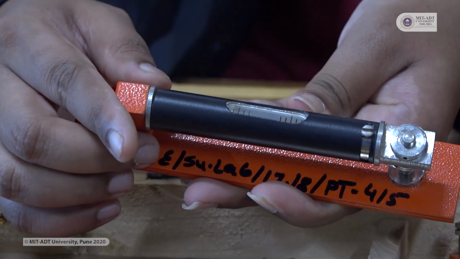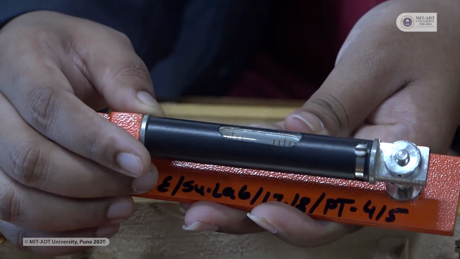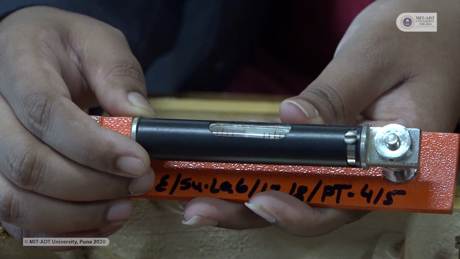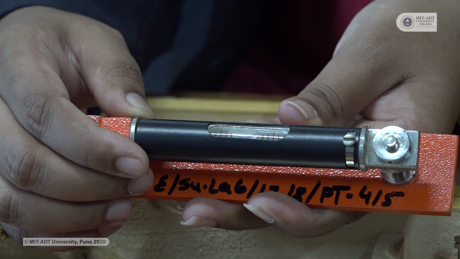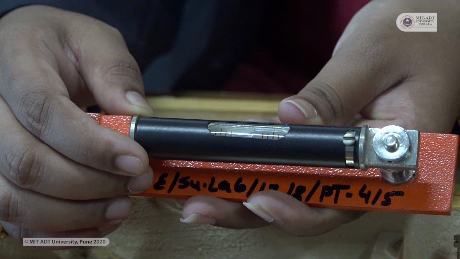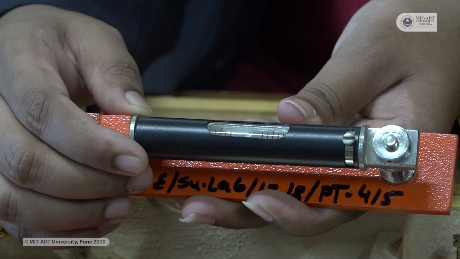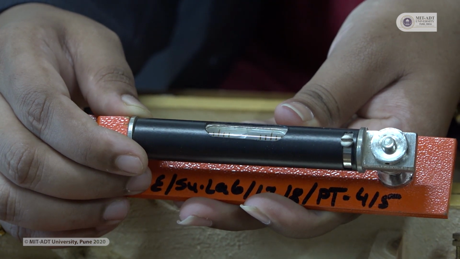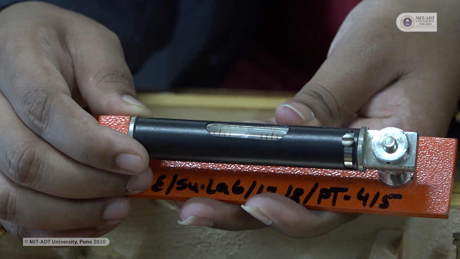So it indicates the level of the plane table. Whenever you start the practical, you have to take care that this water bubble is present in the center like this. Whenever the bubble is in the center, you can say that your plane table has the proper level. This is the first setting of plane table surveying you have to do.